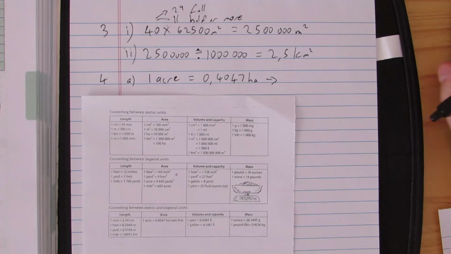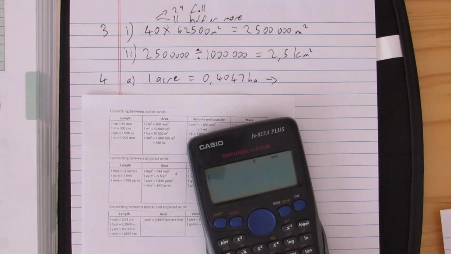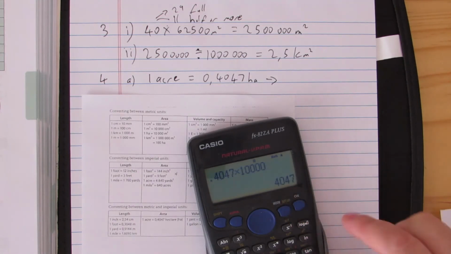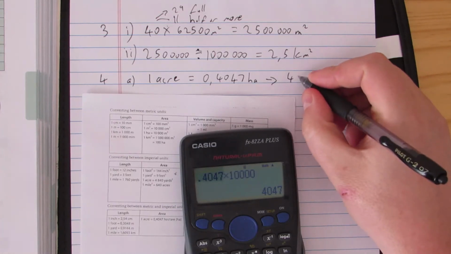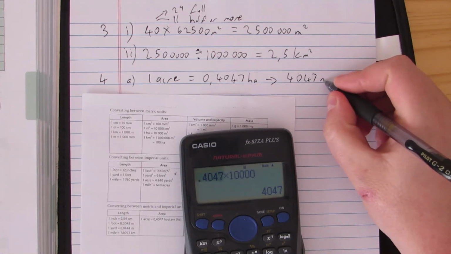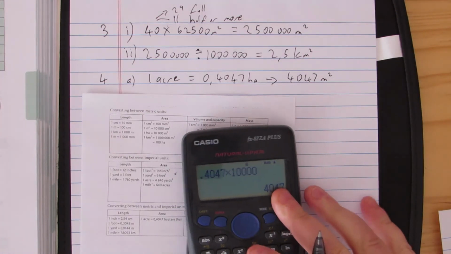Alright, so I'm going to take my 0.4047 and multiply it by 10,000, which gives me 4,047 square meters.